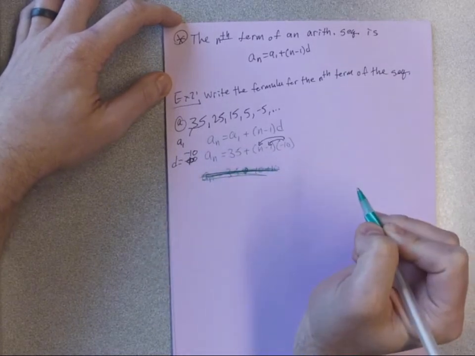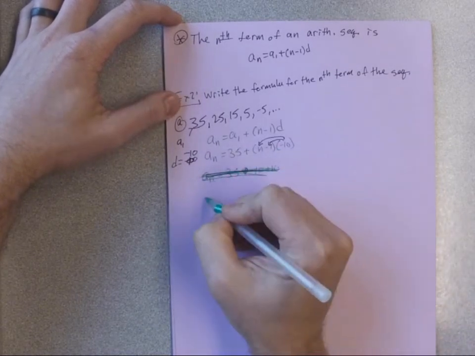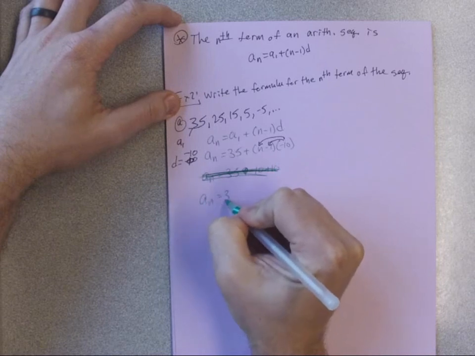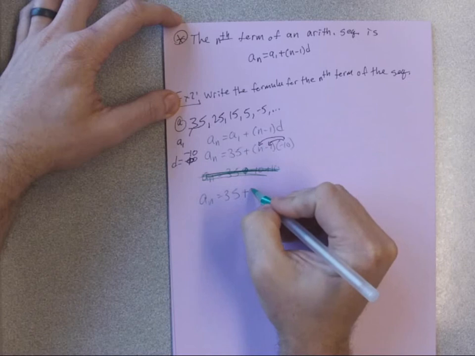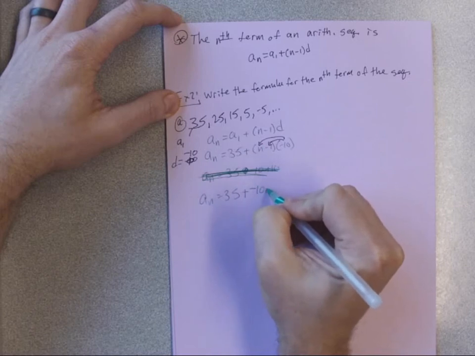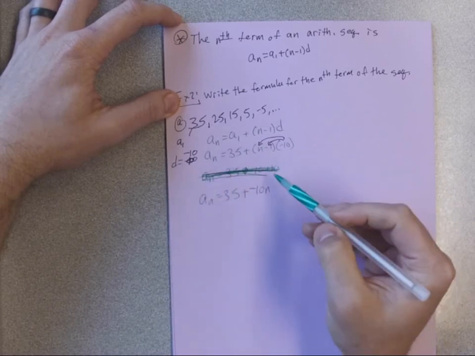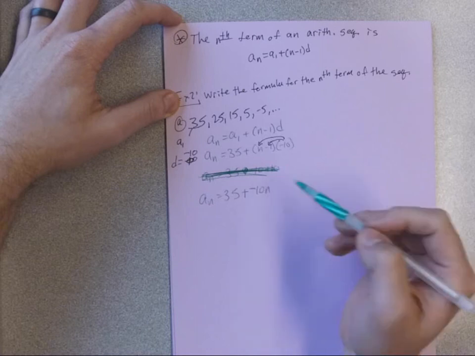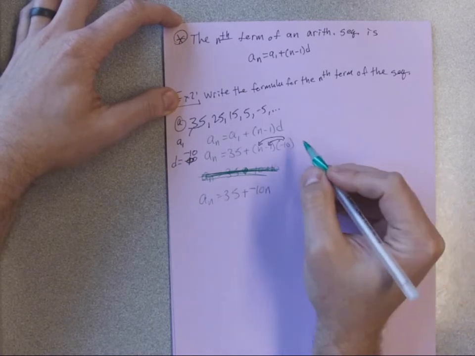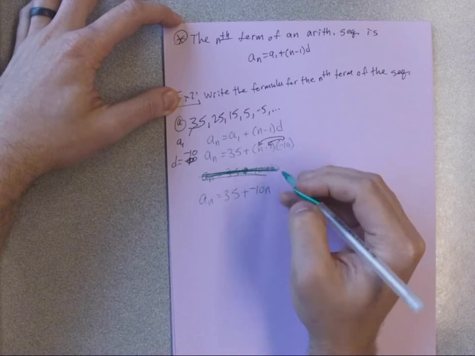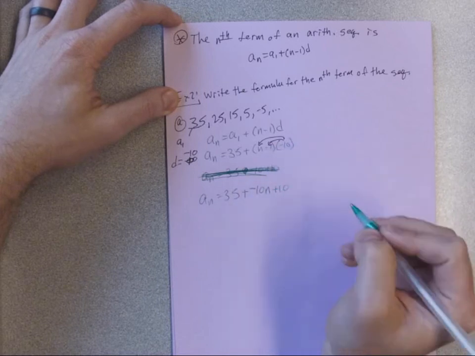I forgot an n. So you have to be careful. an is equal to 35 plus negative 10n, so negative 10n. And it's okay that I have a plus and a minus here. We'll work that out in a second. Don't try to do too many steps at once like I did. And then negative 10 times negative 1 is a positive 10.